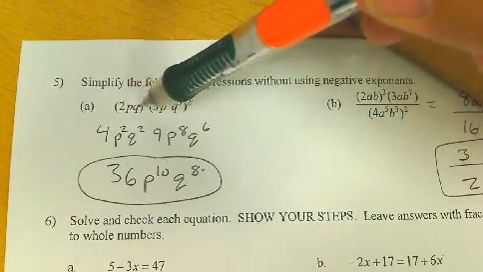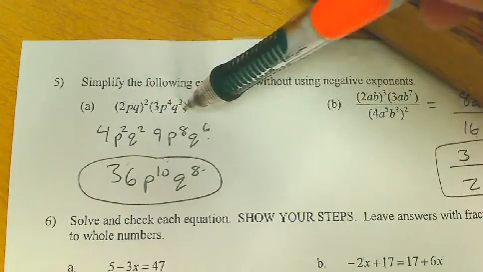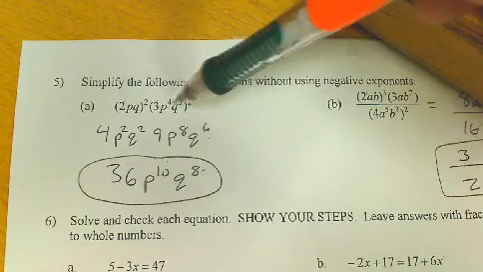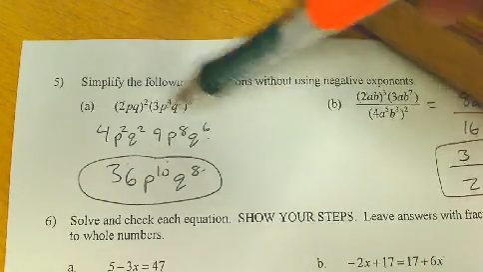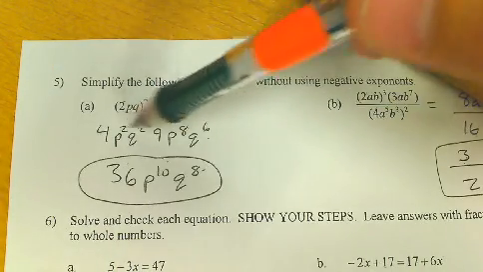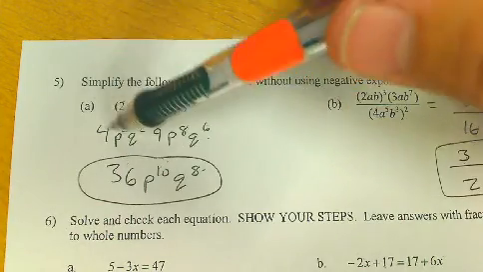Square that guy, and that guy. And again, I'm squaring each one. So when you have a power raised to a power, you multiply the exponents. So 3 times 2 is 6. When I'm multiplying and the bases are the same, you add the exponents. So 2 plus 8 and 2 plus 6. And 4 times 9 is 36.